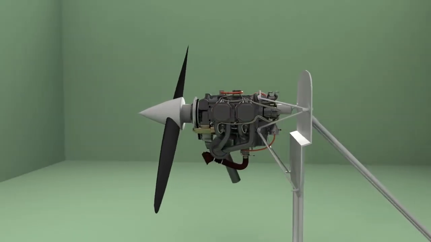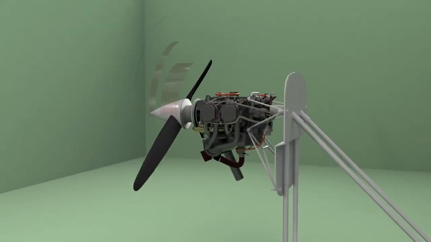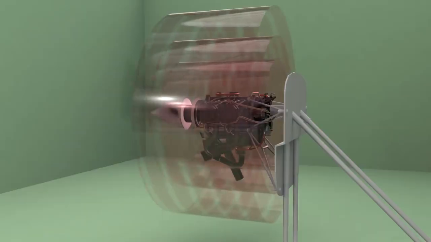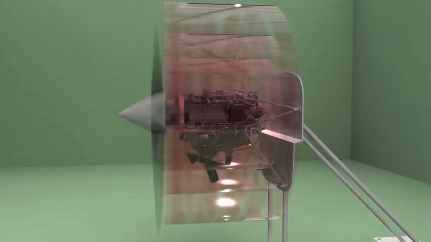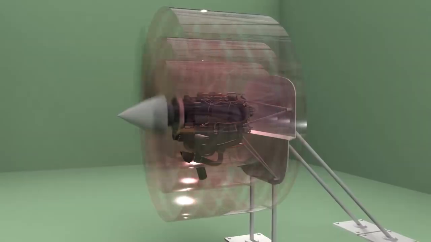Similar to lift, thrust is generated from the same principles as lift, but in a horizontal direction. A propeller is an airfoil. As such, as it rotates, its blades accelerate the surrounding air towards the aft end of the aircraft. And as illustrated with Newton's third law, the equal and opposite reaction results in the aircraft moving forward.